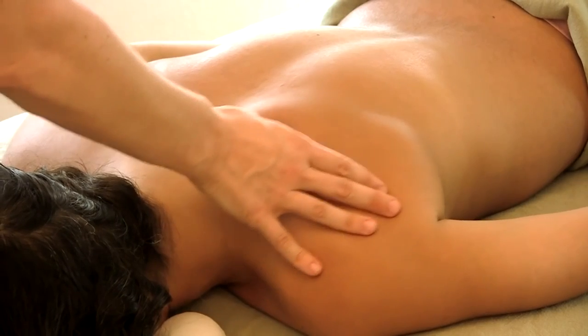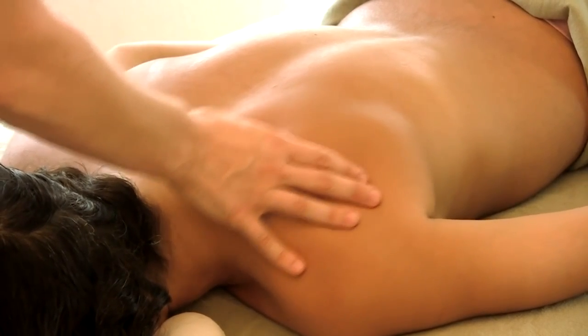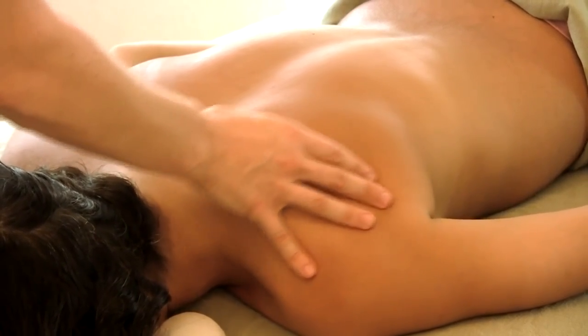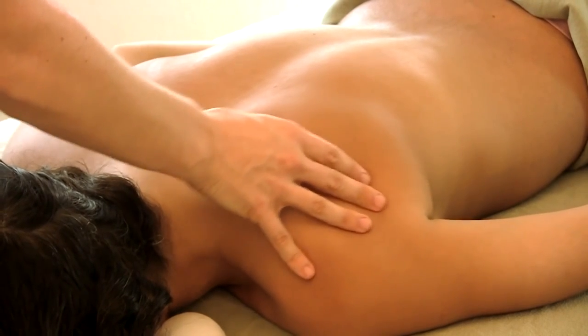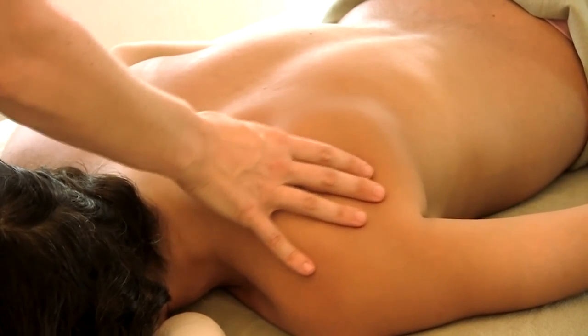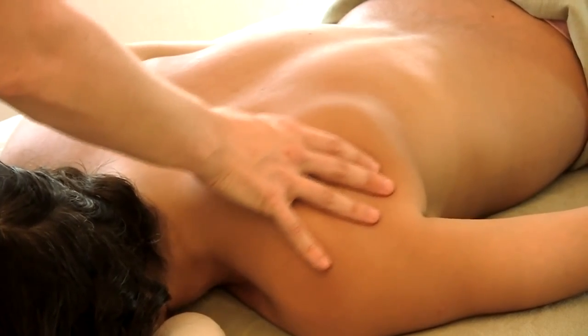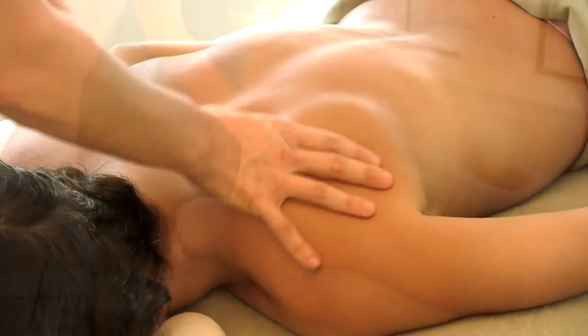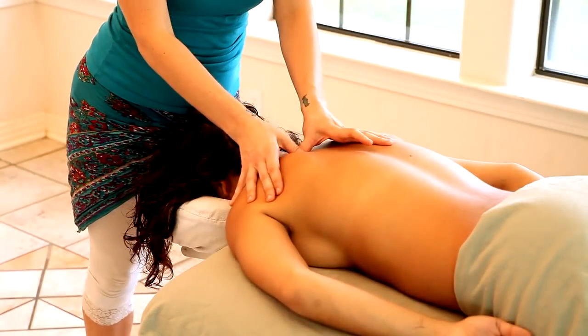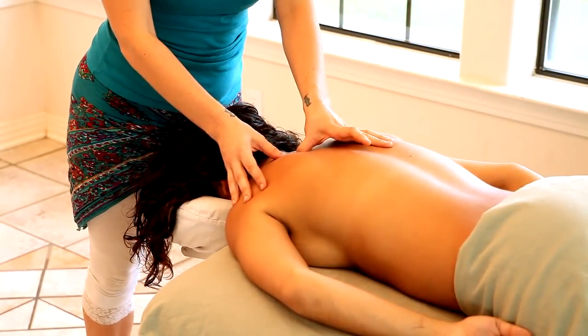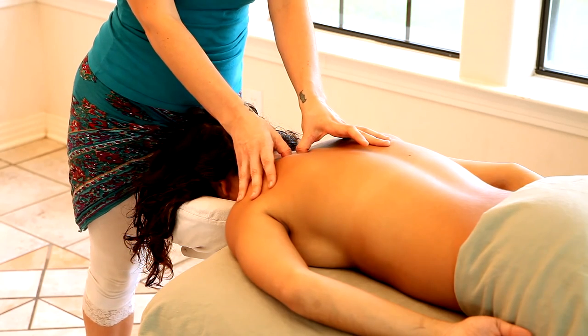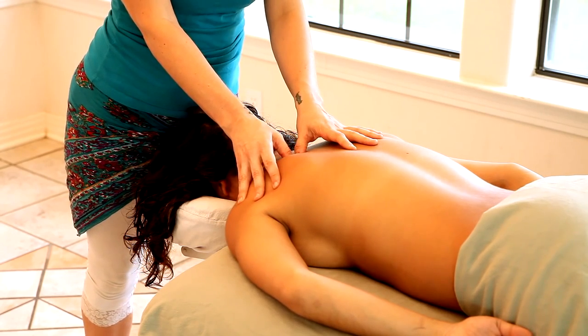This helps to bring blood into the area, really helps to flood the area with blood that has new oxygen, white blood cells, red blood cells. All of these help to repair tissues and improve circulation. And as this starts to loosen up, I can actually work even deeper into the tissue now.